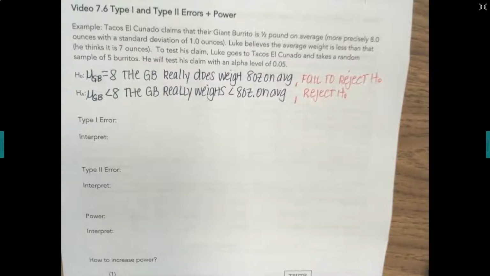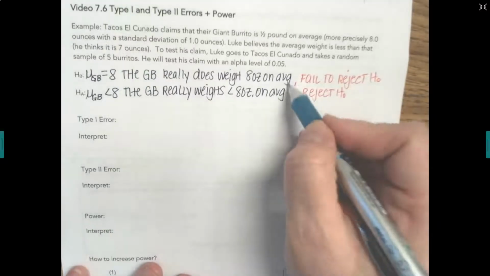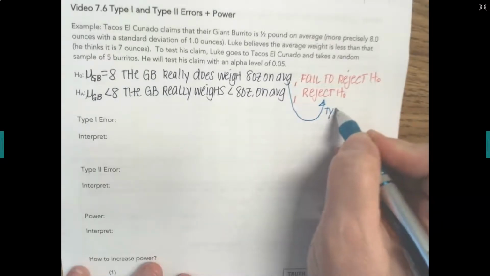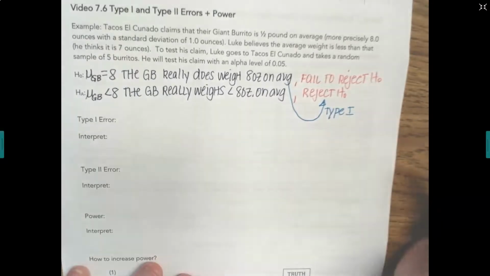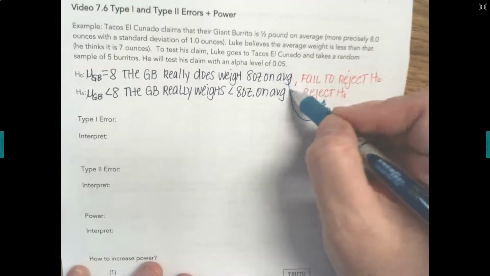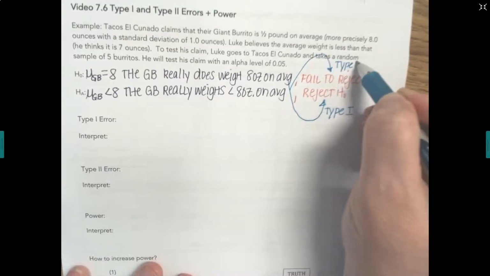Okay, so we can be wrong. It can happen. There is the possibility. And so what that would look like is our type 1 and our type 2 errors. If the null is really true and we reject it, that's a type 1. If the alternative is really true, but we fail to reject, that is your type 2.